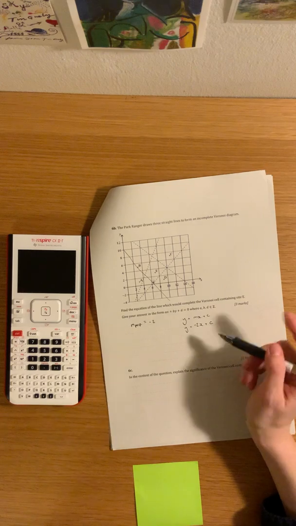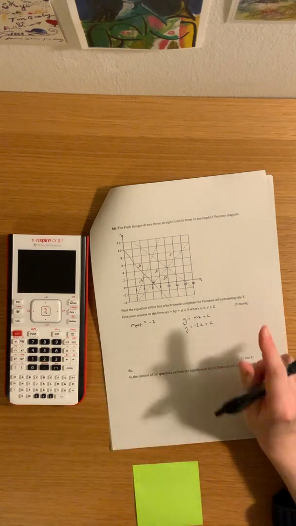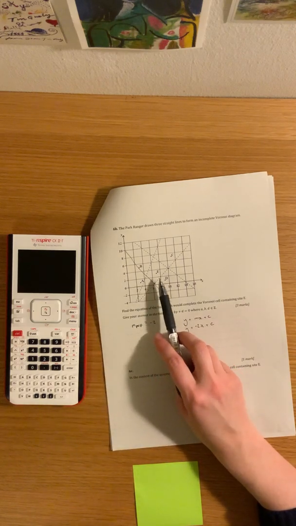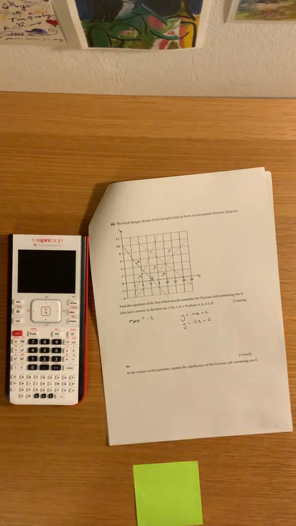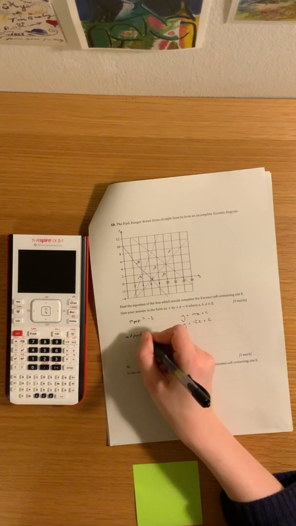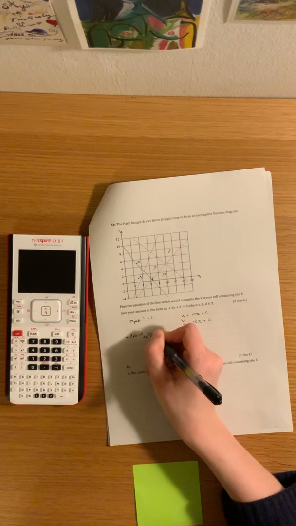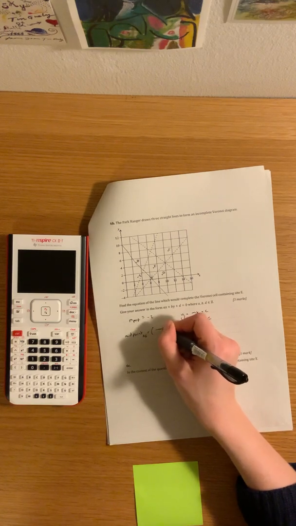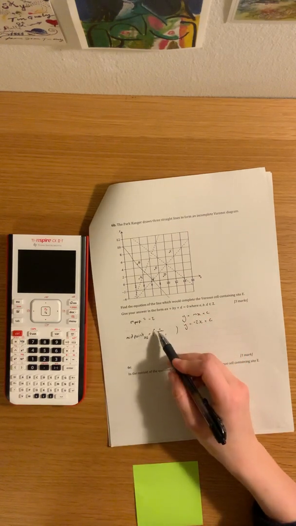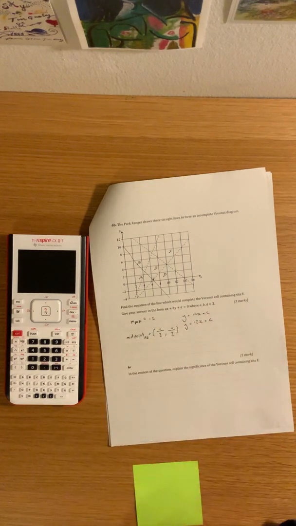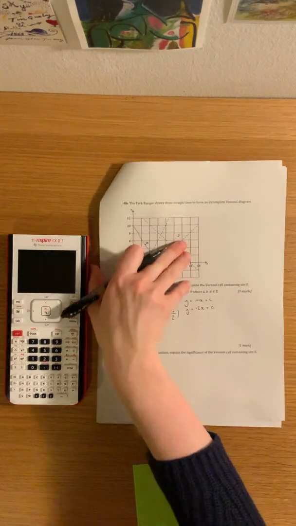But to be able to find that c, I need to know at least one point that this line goes through. And the point that line definitely goes through is the midpoint between A and E. That's the thing we know about perpendicular bisectors. So my next step is to find the midpoint of A and E. Remember, to find the midpoint, I add together the x coordinates of A and E and divide by 2. I add together the y coordinates of A and E and divide by 2. I find the average point.